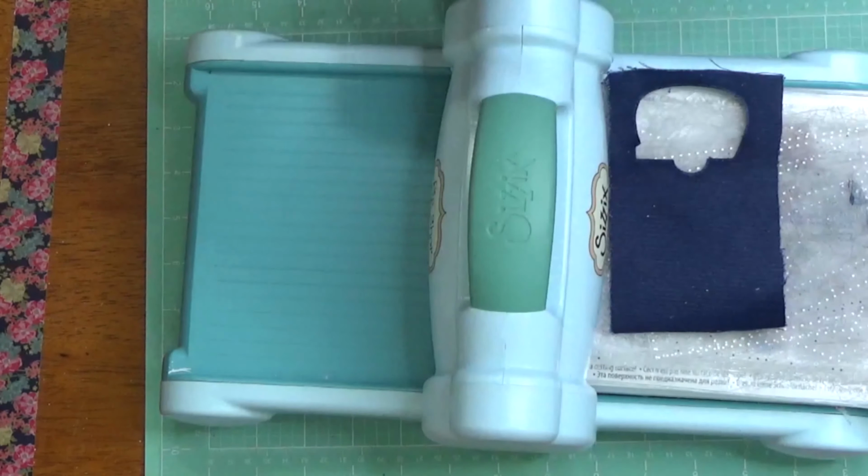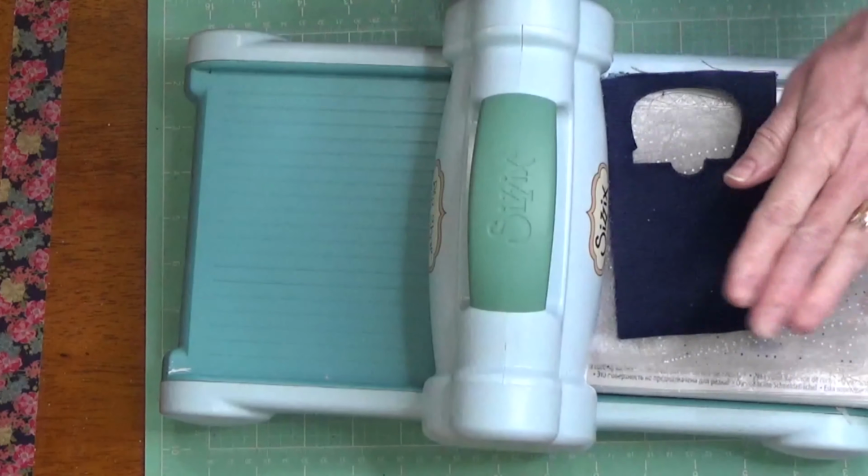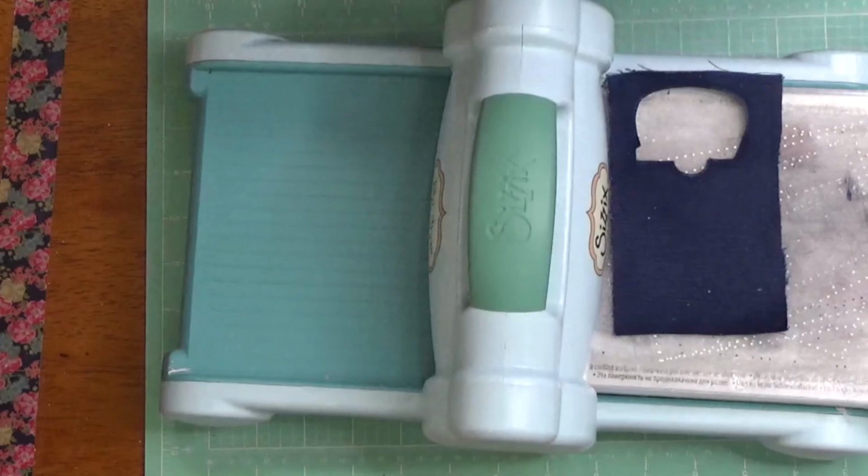Yes, I am not wearing my thumb sweater today. It is pretty warm, so I decided to forego that. But I'm gonna get that other one done and be right back.